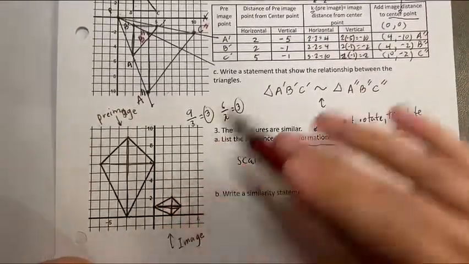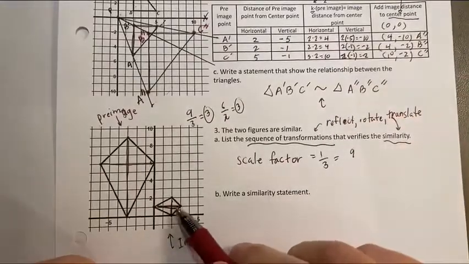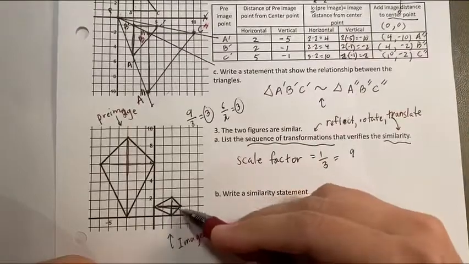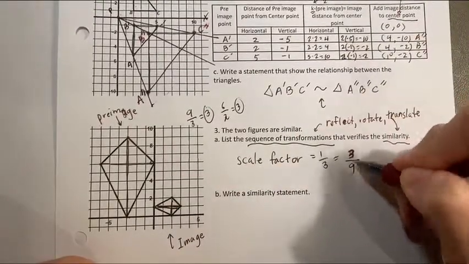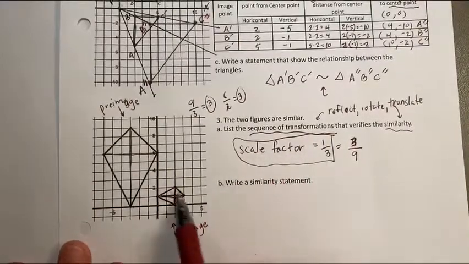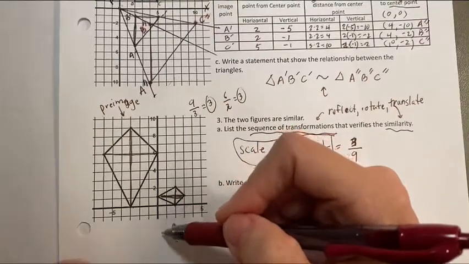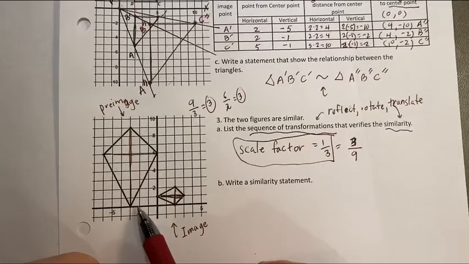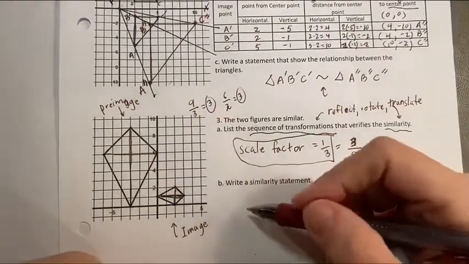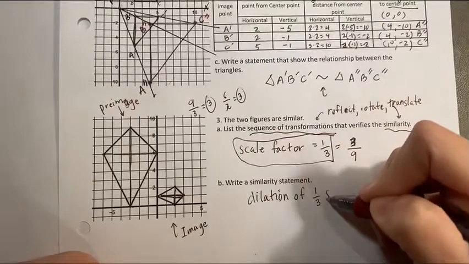How do we come to that? You could take any dimension. Again, you could take just the height as 9. But remember, you take new dimension over old dimension. So the new dimension is 3 and the old dimension is 9. Notice how that reduces to the fraction 1/3. Okay, so let's think about what transformations could get this one over here. So if we shrunk it, right? So we'd say a dilation of 1/3 scale factor.